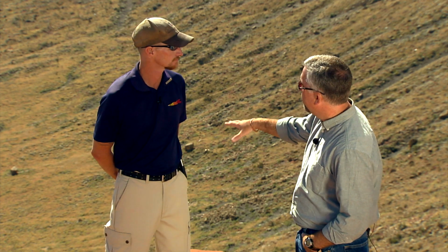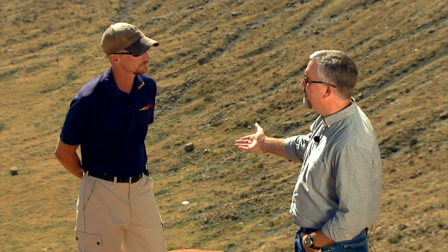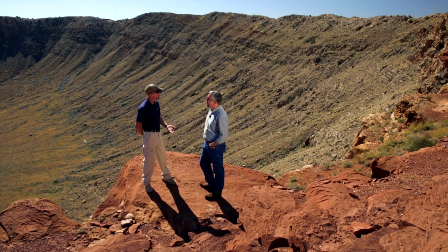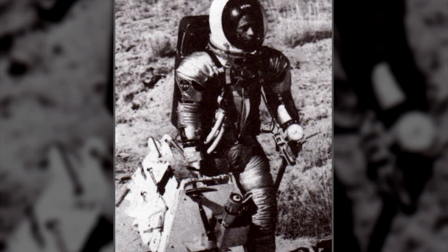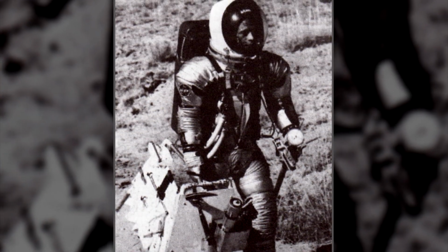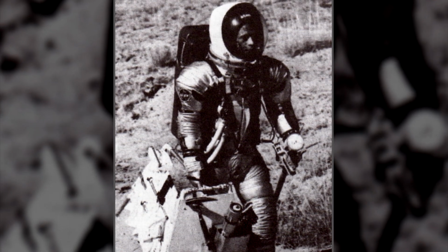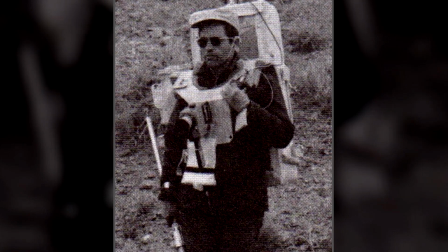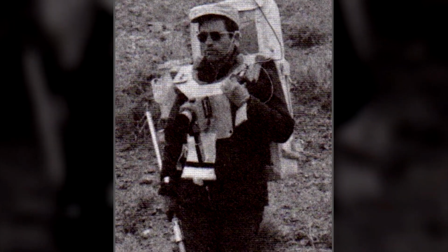So there's been a lot of history about activity at the bottom of the crater since Mr. Barringer. I know the Apollo astronauts did some training. Can you tell us a little bit about that? The Apollo astronauts came here to train before their initial missions to the moon. They used the crater as a laboratory to actually study the geology of an impact crater, to kind of figure out what they were getting themselves into before going to the moon.